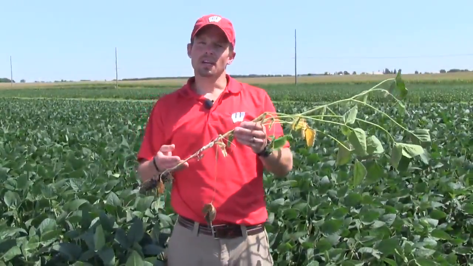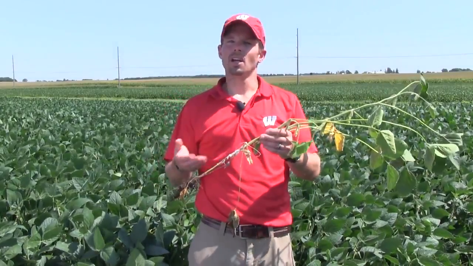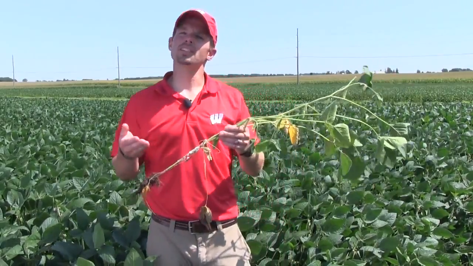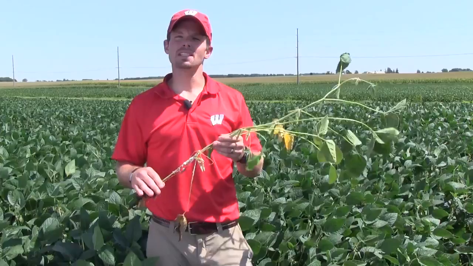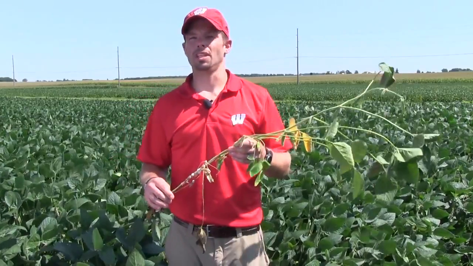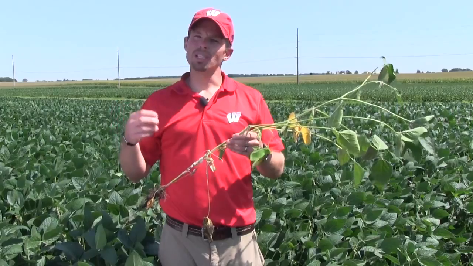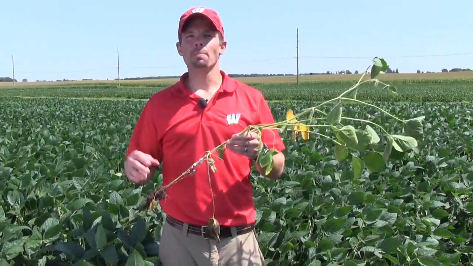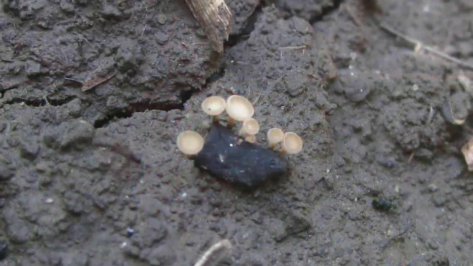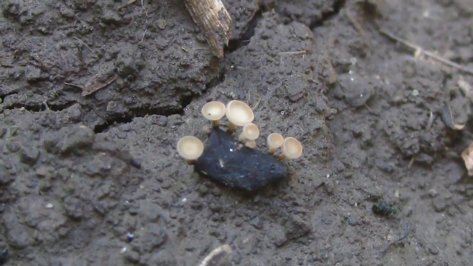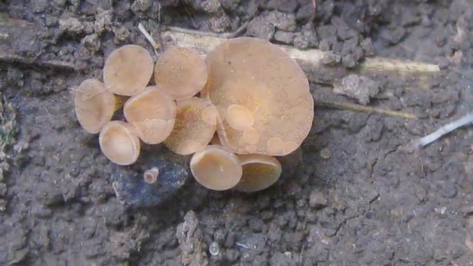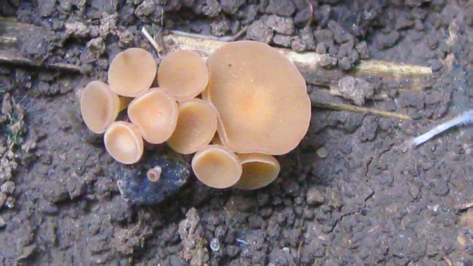So we see the lesions right now at the R5 growth stage, but the infections actually take place earlier in the season during the R1 to R3 growth stages in the plant. The infections result from spores that land on the flowers from apothecia, which are small mushroom-like structures that form in the soil underneath the soybean canopy. So the infections take place through the flowers.